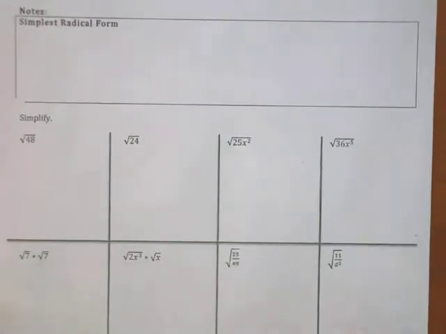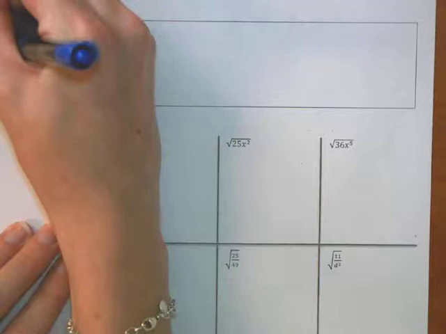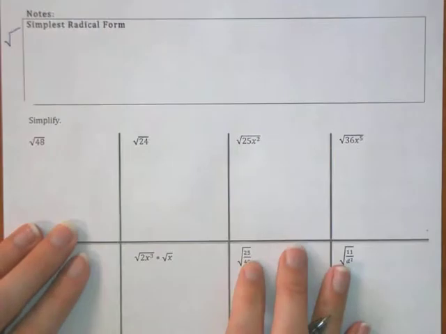Alright. So the new concept we're going to learn today is called the simplest radical form. Remember when we learned about simplifying fractions and their reduced form? Fractions have a most reduced form. Now we're going to learn how to simplify something with a radical sign. Someone remind me what a radical looks like. A square root, right? So there's my radical sign.